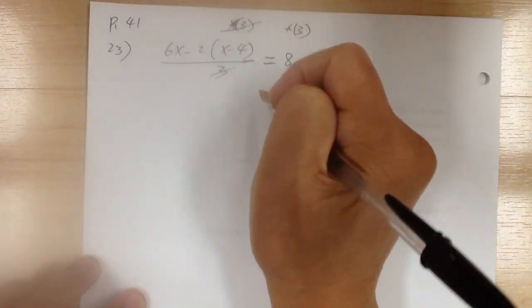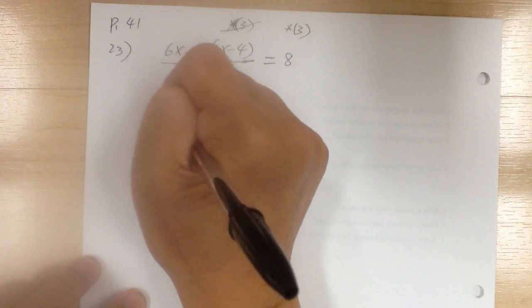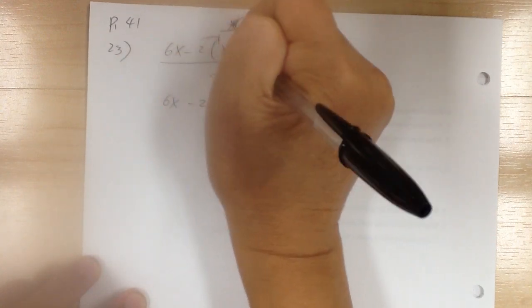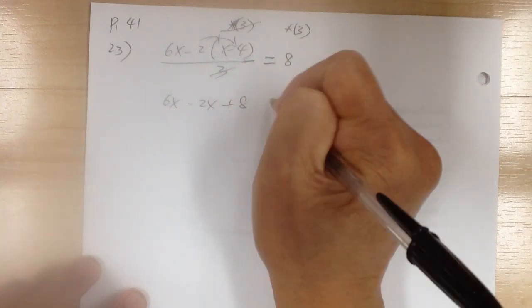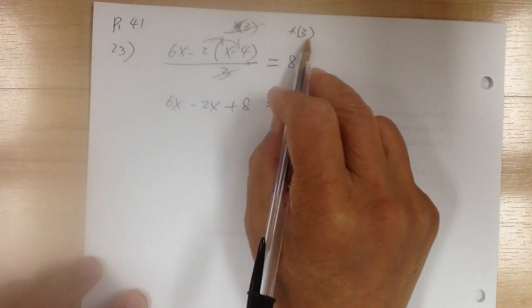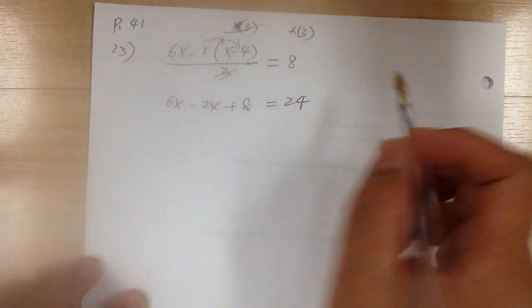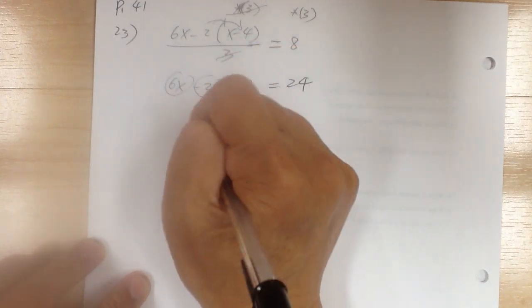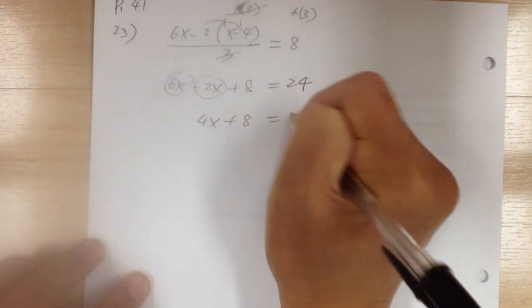Then after that you can work this out. So you got 6x, multiply, so it will be minus 2x. Multiply, you will get plus 8 equal to 24. So you first undo the 3, and then you can multiply out. Then I'm going to simplify things a little bit. So I get 4x plus 8 equal to 24.